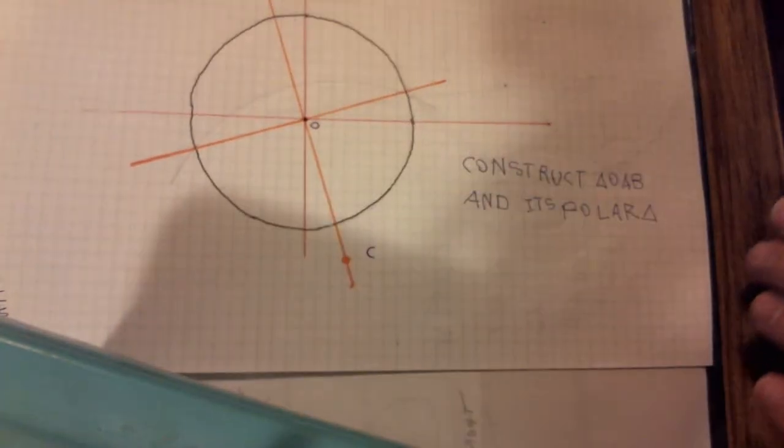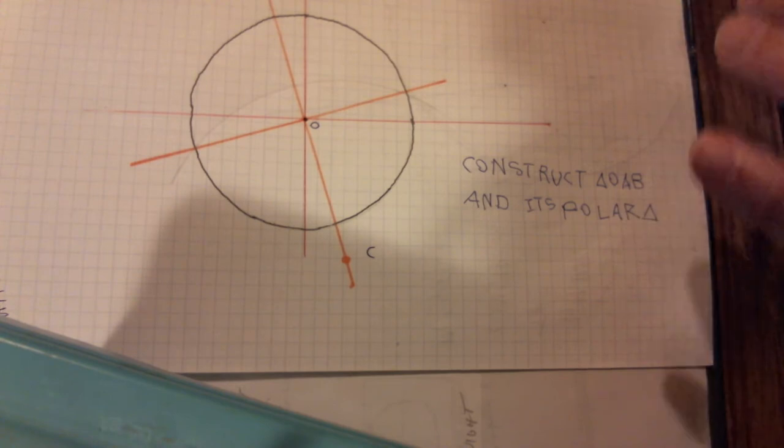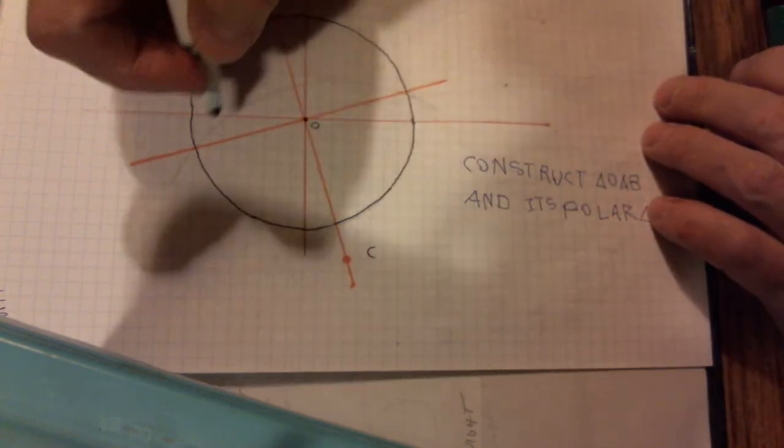Let me emphasize it with a little bit of color. I brought colored markers today to show you how exciting math can be.